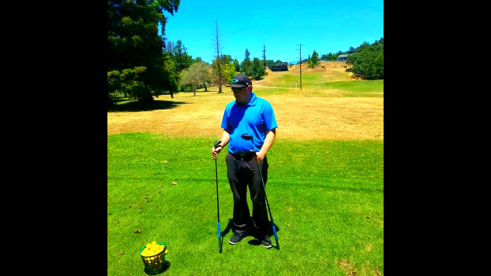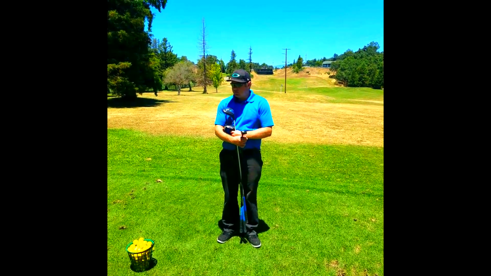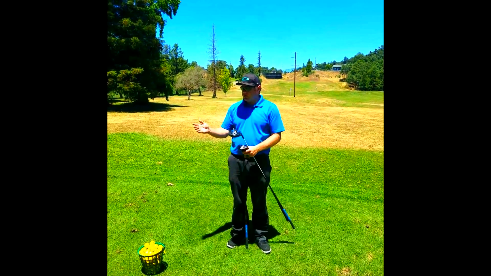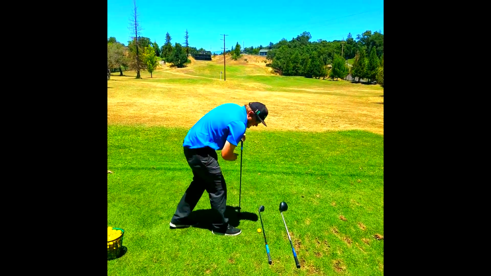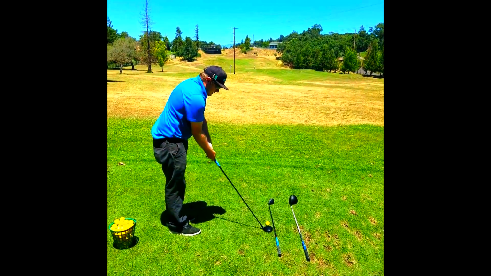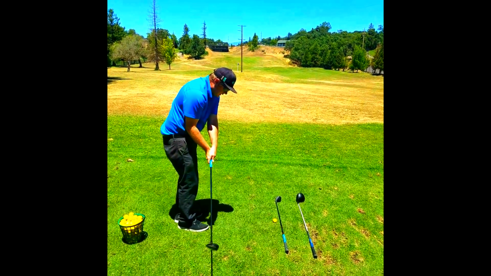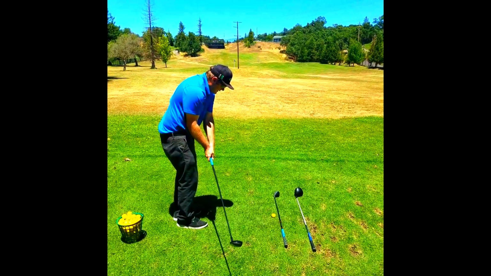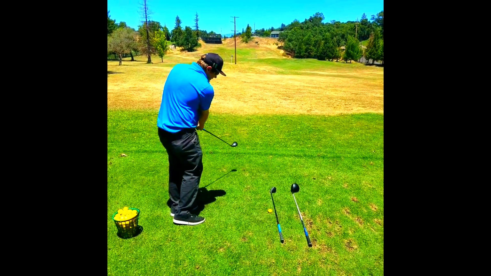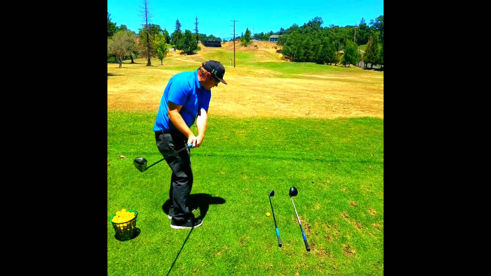What I'm going to talk about, guys, is just some ball flight laws. These are the laws of golf that make the ball do what it does. There's a path that comes from the inside, stays in front of that shaft, and then exits to the left of that shaft. More like an end-to-end swing.